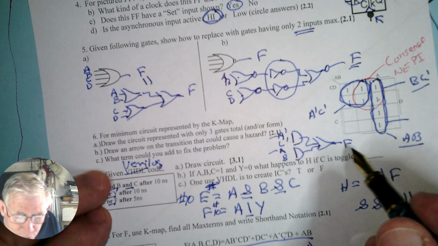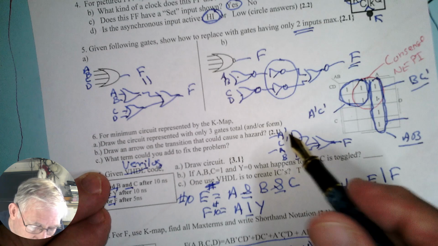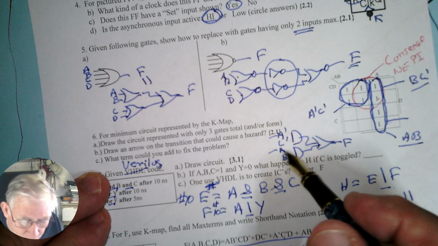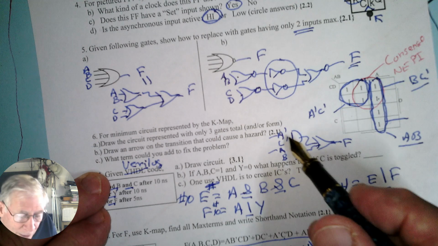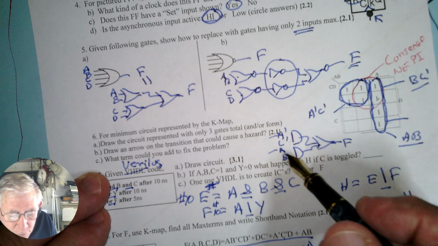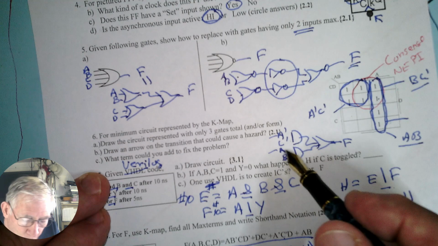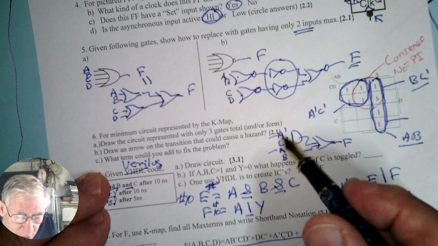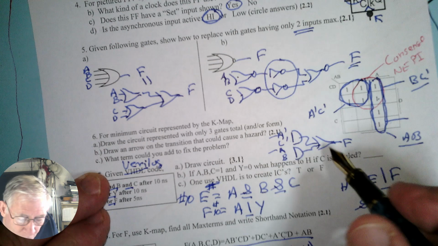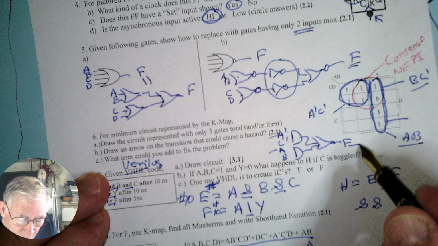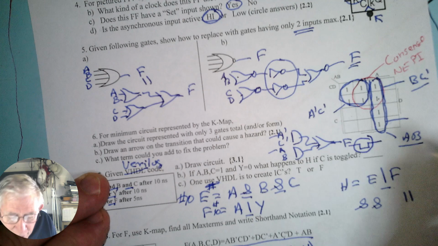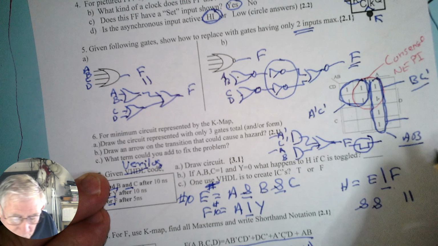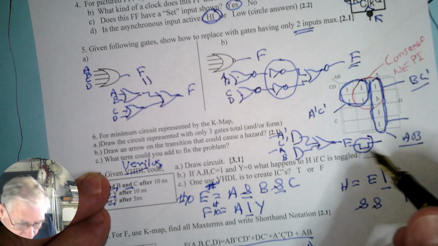If we have a hazard, because notice we have an A prime here and an A here. So we might have an inverter in this loop, and we could get in a situation where if A changed, there'd be a delay through the inverter. So if, say, A is 1, before this A prime became a 1, there might be a delay. There might be a short time where F would, say, go down to 0 and then come back up. And we would call this a hazard. It might only be like 5 or 10 nanoseconds, but there still could be a problem here.